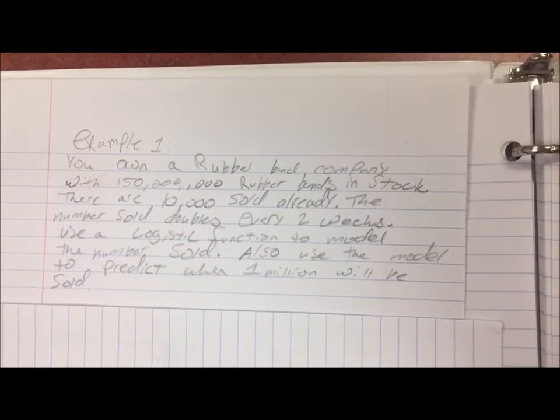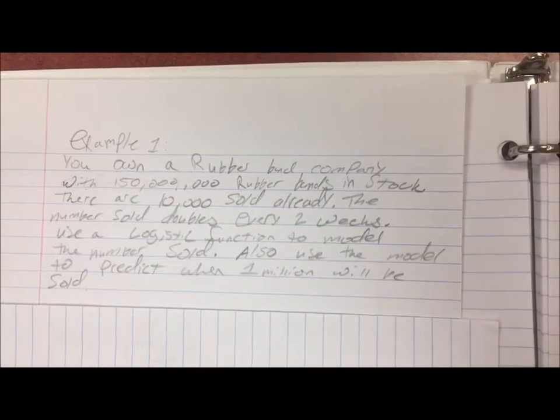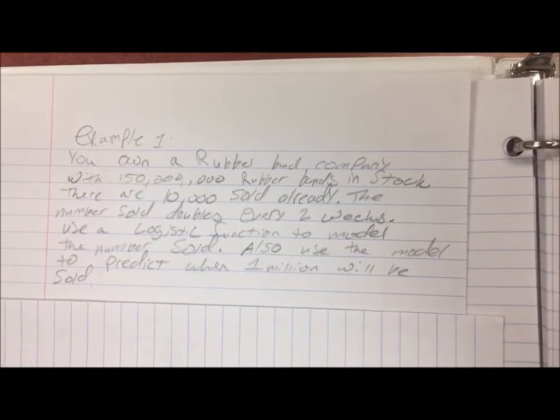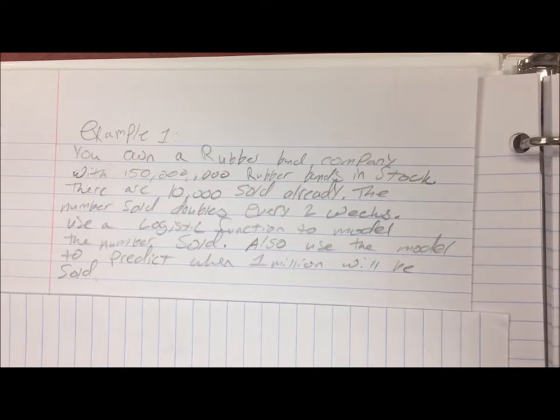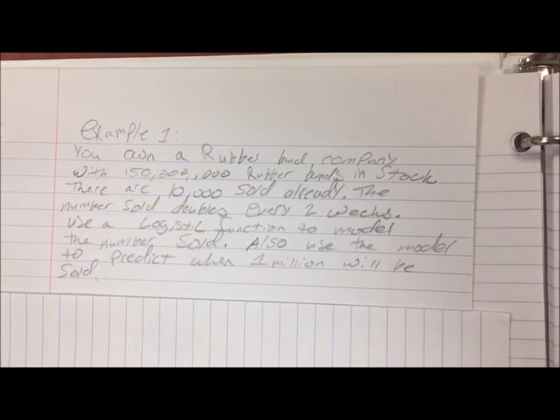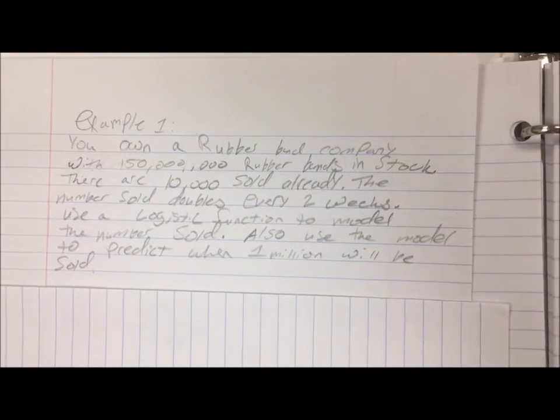Example 1, you own a rubber band company with 150 million rubber bands in stock. There are 10,000 sold already. The number sold doubles every 2 weeks. Use a logistic function to model the number sold. Also use the model to predict when 1 million will be sold.